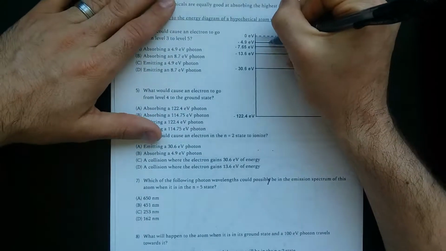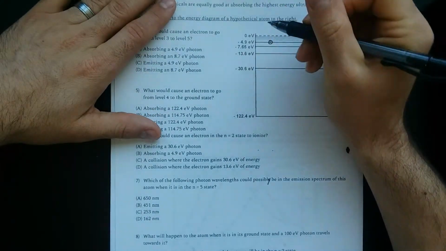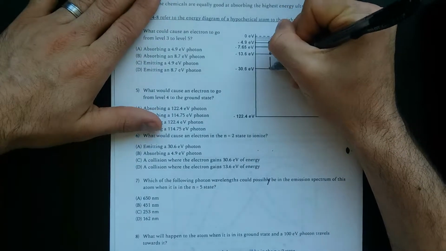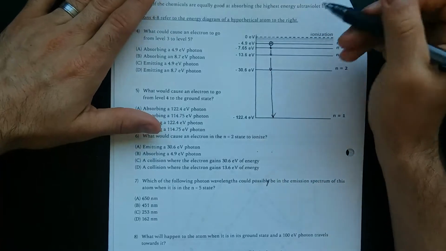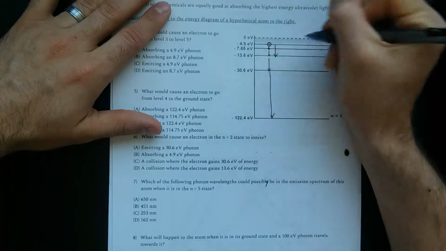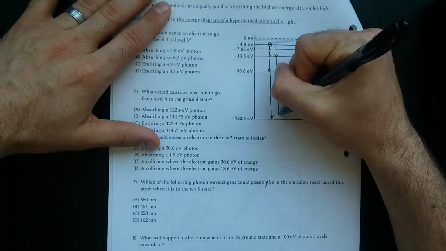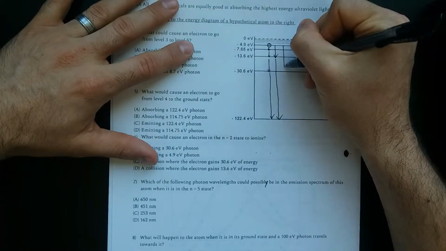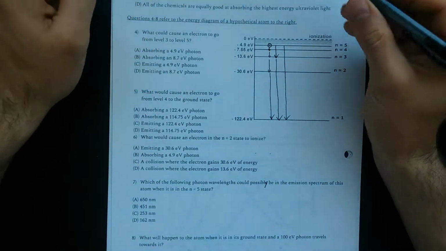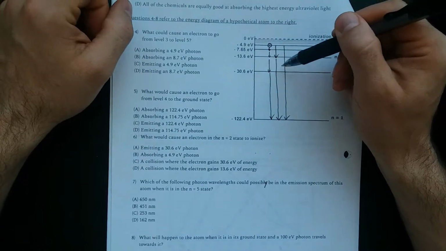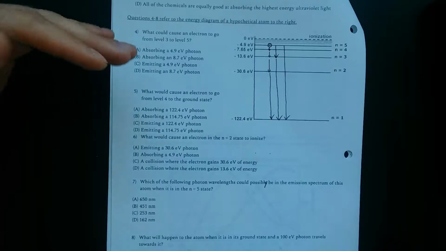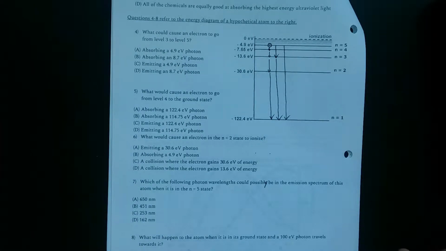That this electron is up here, excited to the n=5 state, and there's so many different ways that it can go back down. It could go from 5 to 4 to 3 to 2 to 1. It could skip a step and go straight from 5 to 3 and then go from 3 to 1. It could just go straight from 5 to 1, but it can only be on the steps 5, 4, 3, 2, and 1. That's how this atom can emit light when it's in the n=5 state.